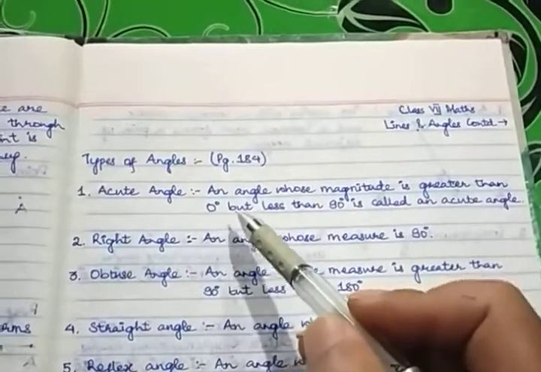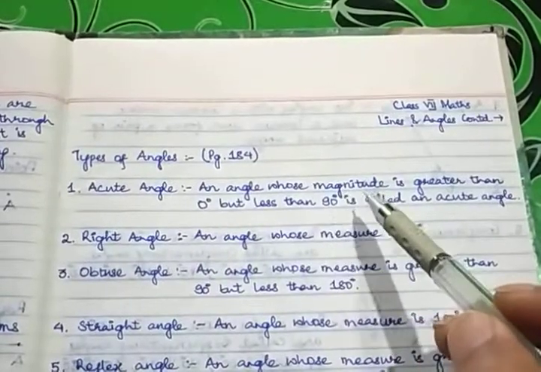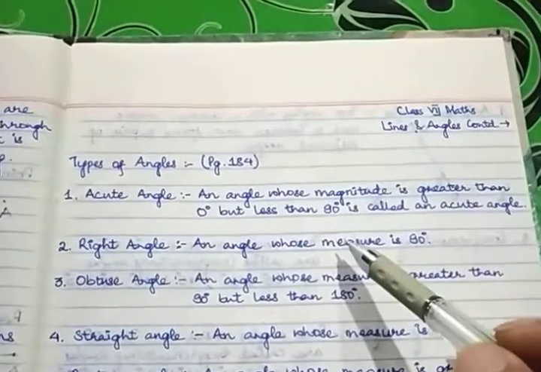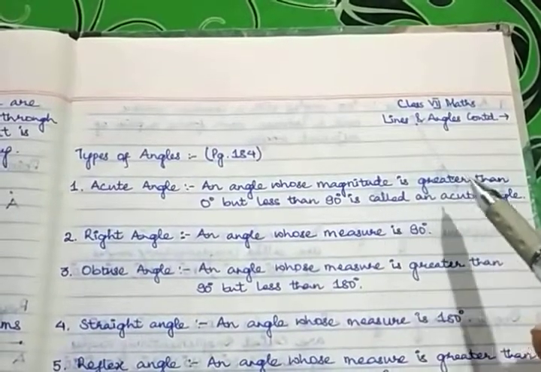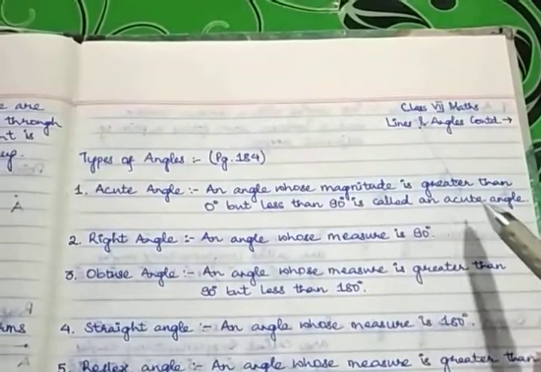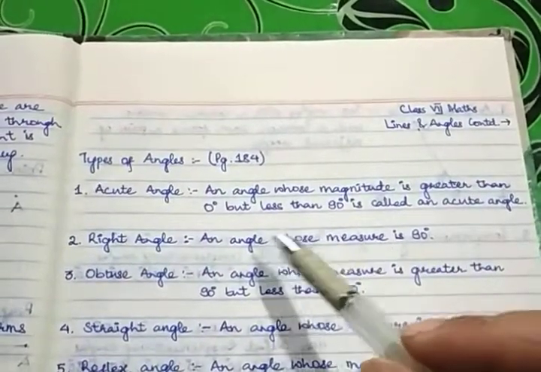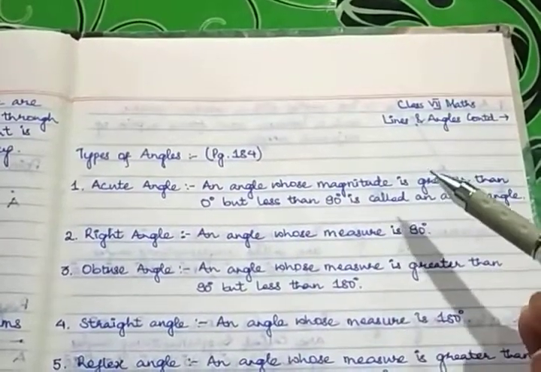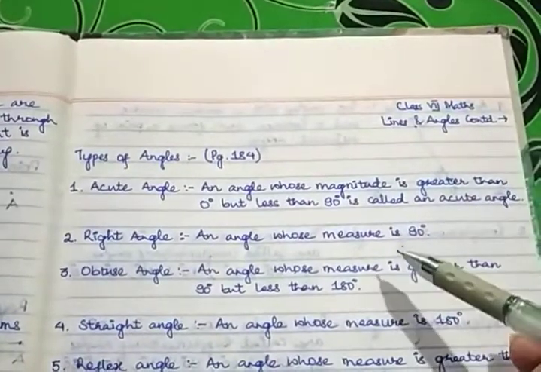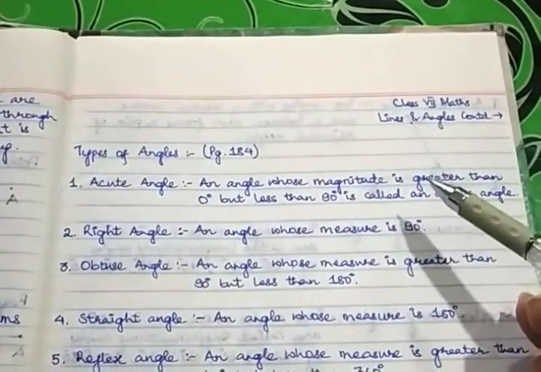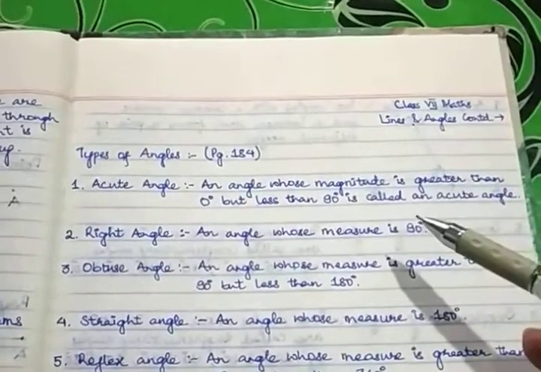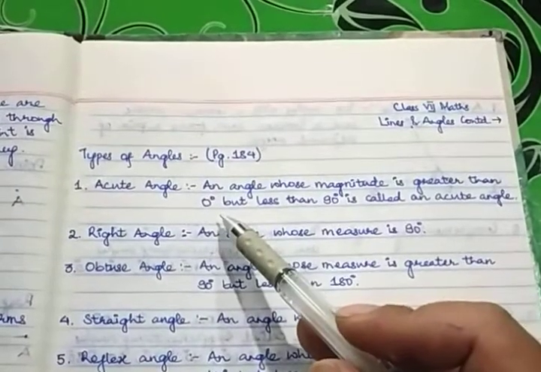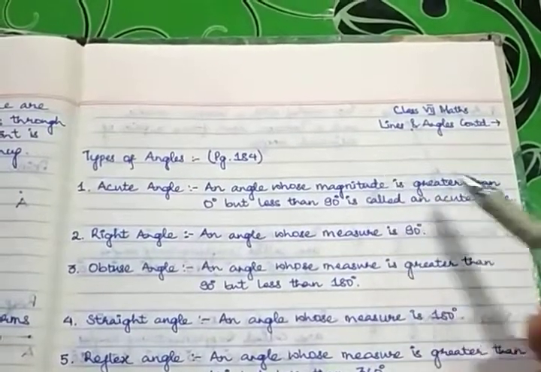An acute angle is an angle whose magnitude, or measure, is greater than 0 degree but less than 90 degree. That means an acute angle will be greater than 0 degree but less than 90 degree. Any angle which is greater than 0 and less than 90 is known as an acute angle. A simple example is 20. Yes, 20 is an acute angle because it's greater than 0 but less than 90. Whichever number comes greater than 0 and less than 90 is known as your acute angle.